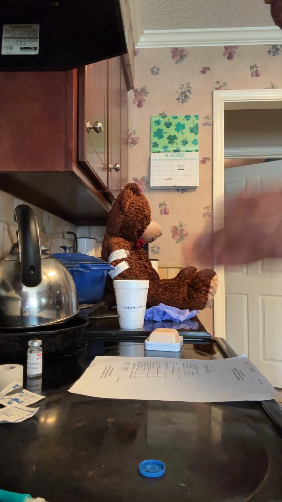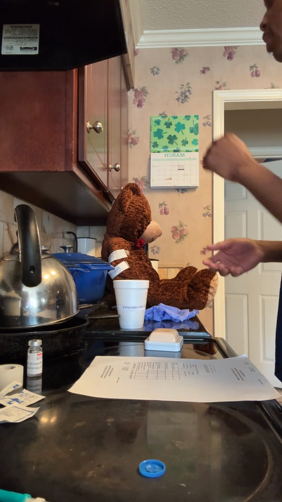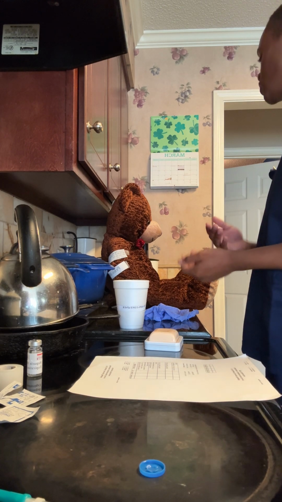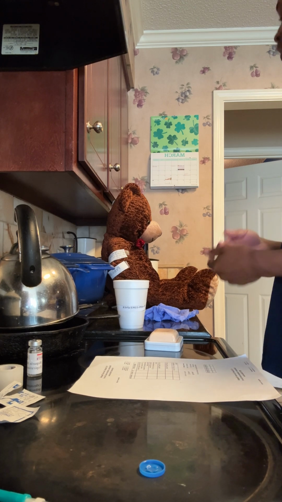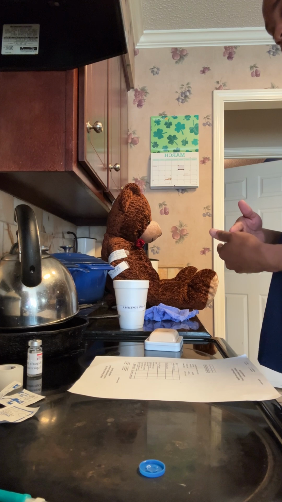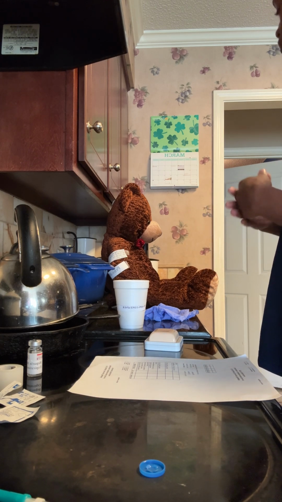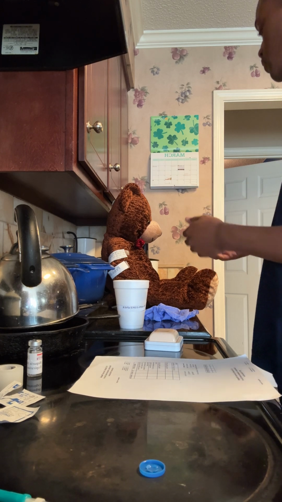I'm going to gather my supplies, head over to Mr. Jones' room. I'm going to make sure I knock on his door first. I'm going to perform hand hygiene again. Hi, Mr. Jones. My name is William Anton. I'm a student nurse here at the University of South Alabama, and today I will be administering your heparin medication to you today.